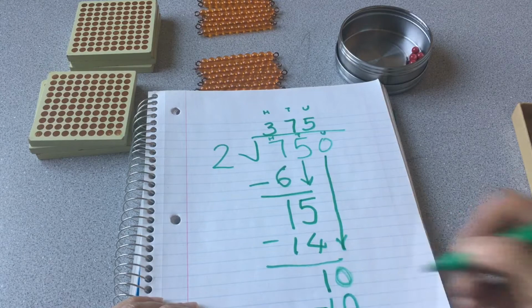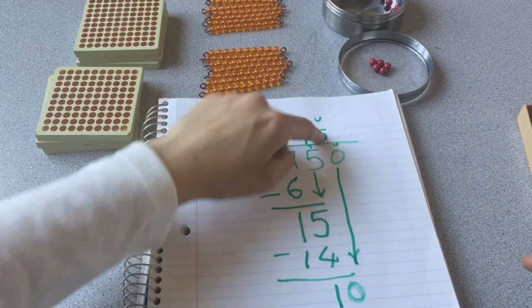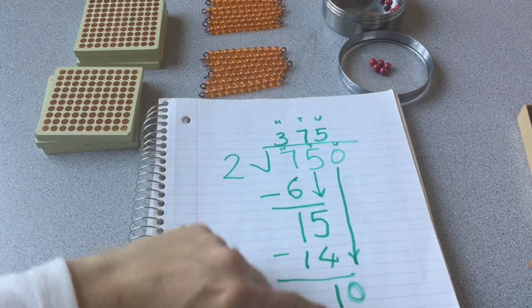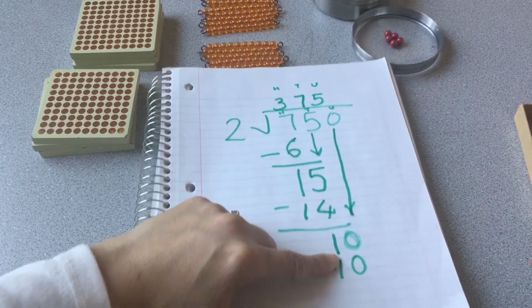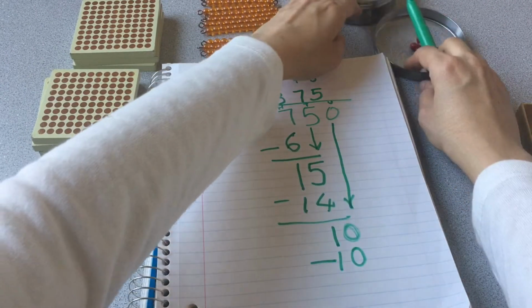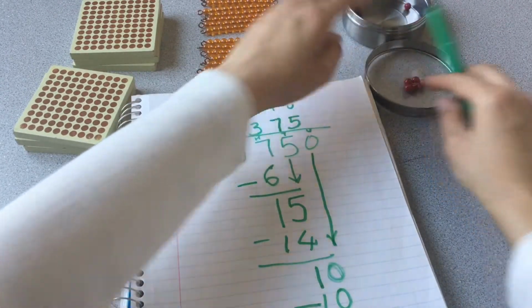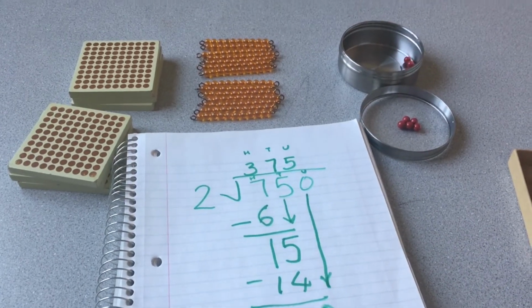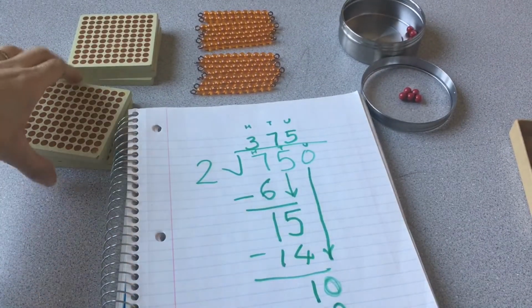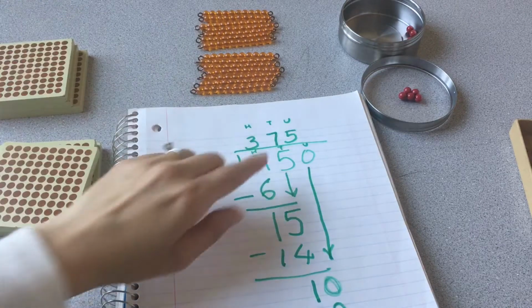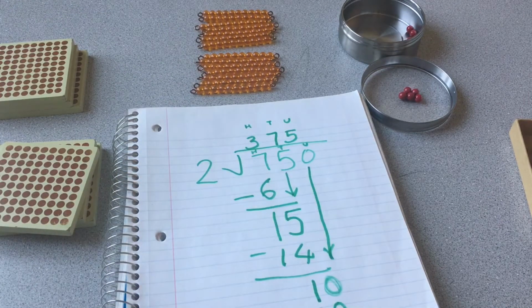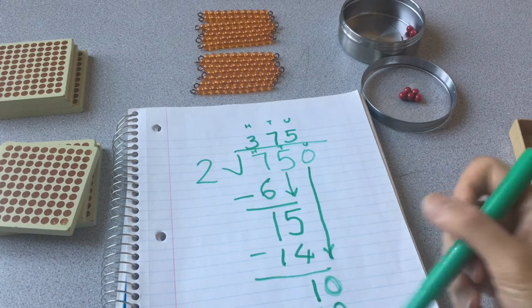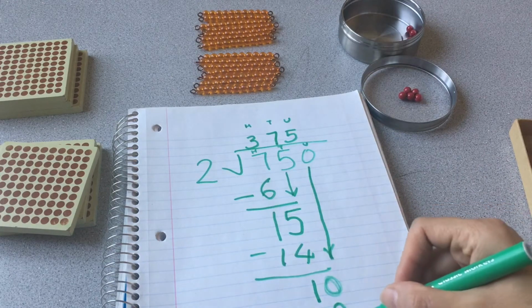So I take out the 10. 2 times 5 is 10. I wish this was not this crowded, but nevertheless. 2 times 5 is 10. So the remainder is 0.